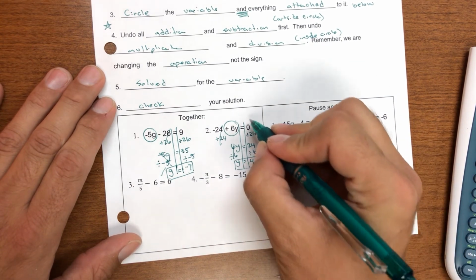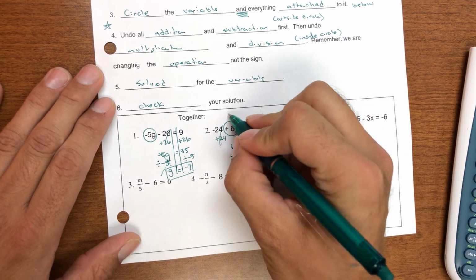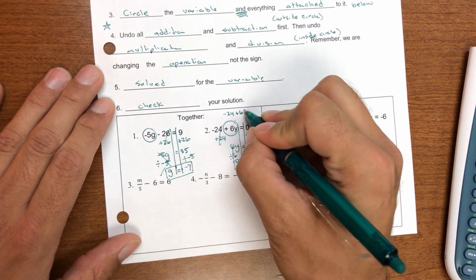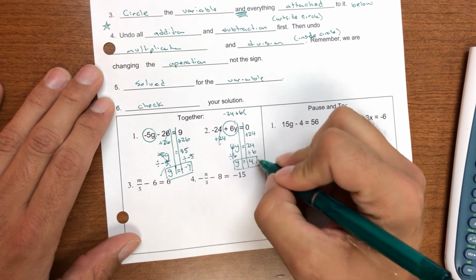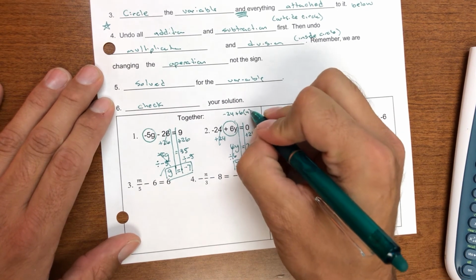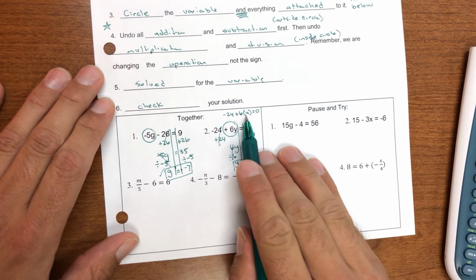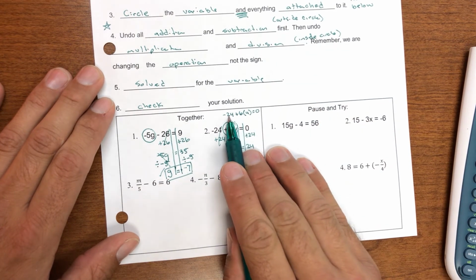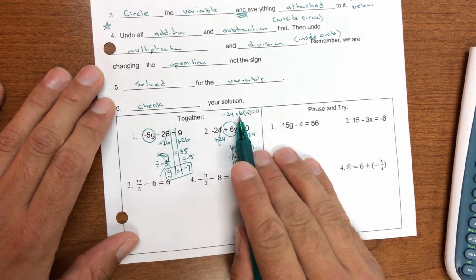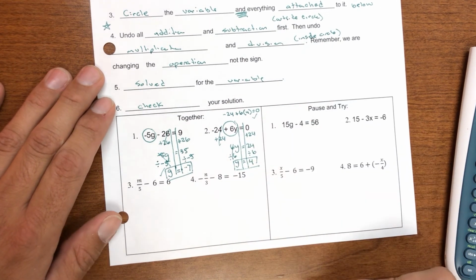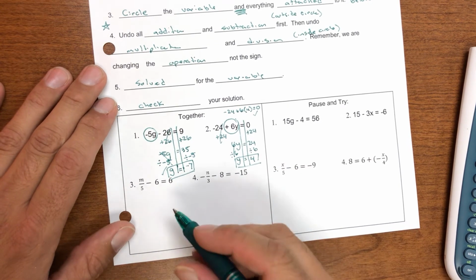So I'm going to go back up here and I'm going to plug it in. -24 plus 6, and I have to multiply my 6 by my y, which is 4, equals 0. And I think I can do this one in my head. 6 times 4 is 24. And a -24 plus a positive 24 cancels each other out, and I'm going to get 0. So I feel pretty confident in that answer.